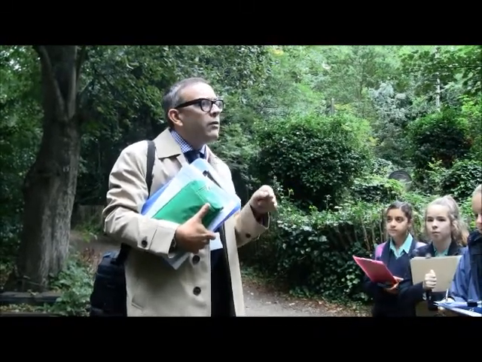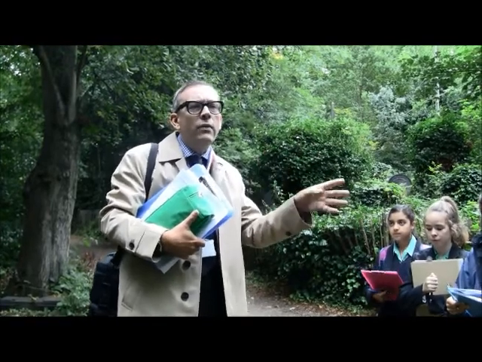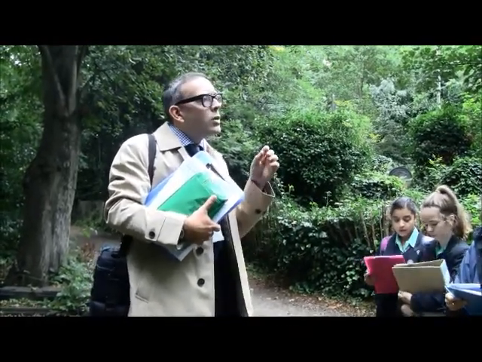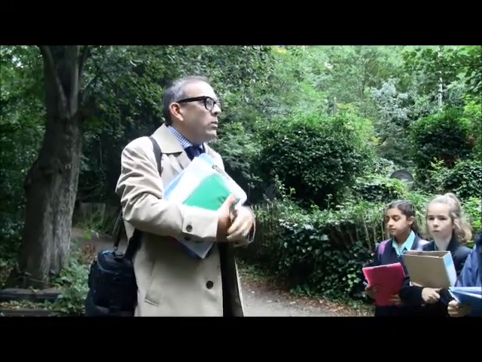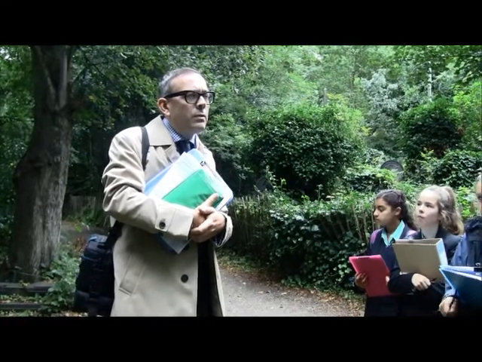So if we're looking for evidence of what it tells us about social conditions in Sheffield, obviously this is all about the wealthy, isn't it? Because these are big flash memorials, as we said before. So what evidence does it give us about the wealthy? What do we notice when we looked at the information on those particular tombs?